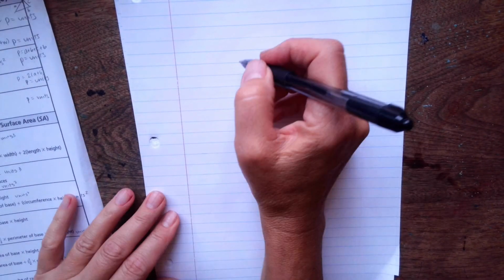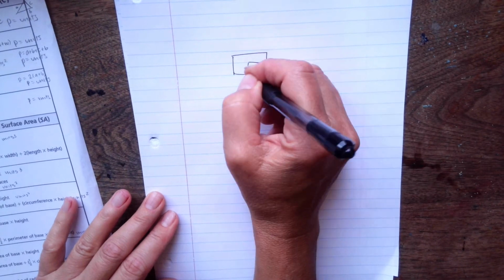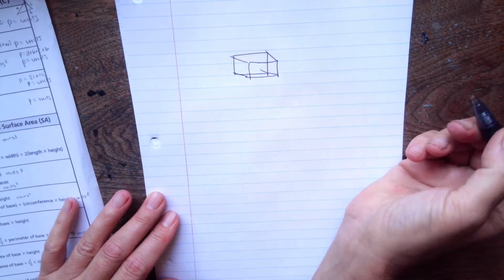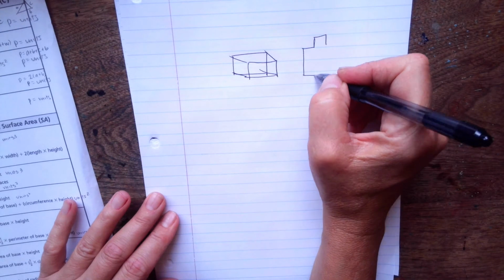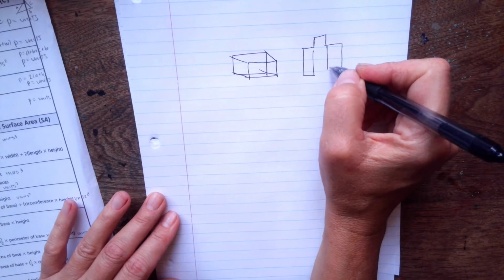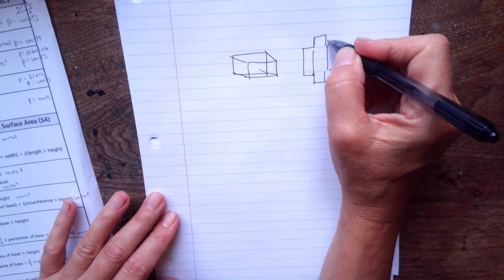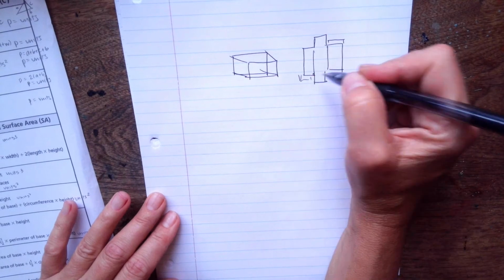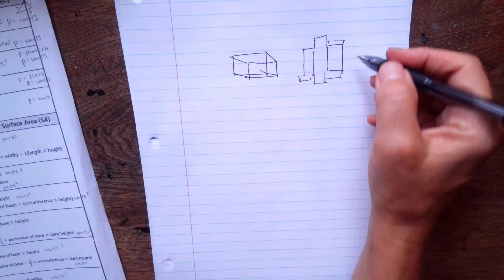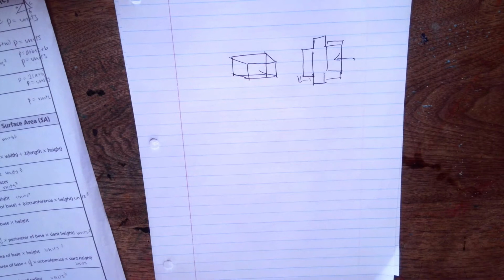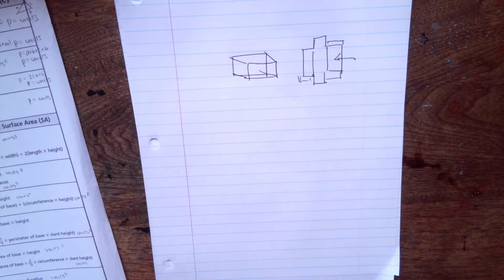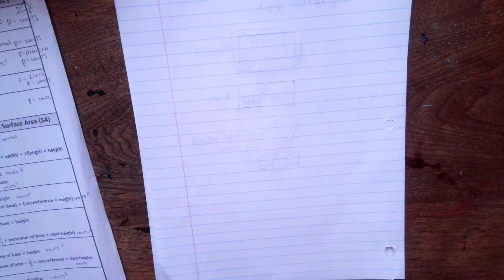You have a shape that looks like this, and you're going to unfold it and it's going to look something like that. This is surface area. Carter, you probably don't remember learning it because they probably breezed by it. Lauren, you're going to spend probably a few weeks on this next year. So you will have been exposed to it.